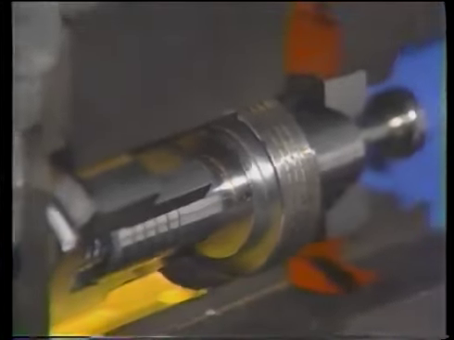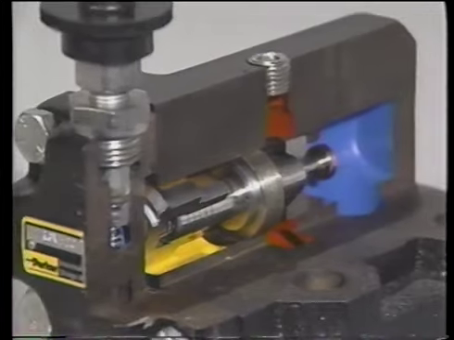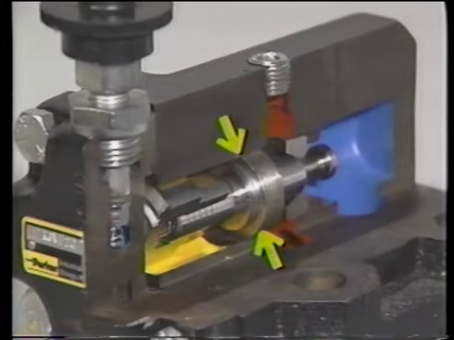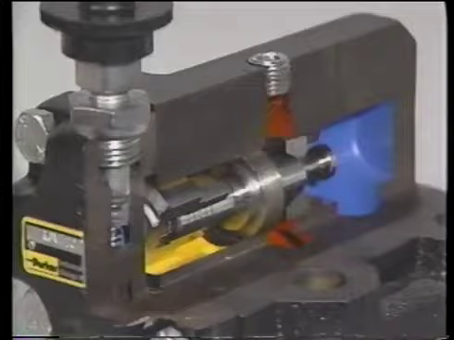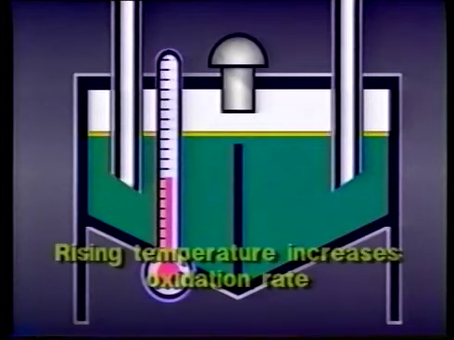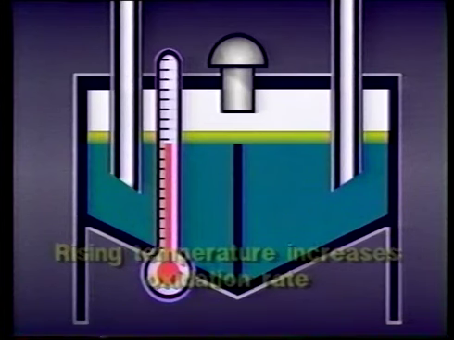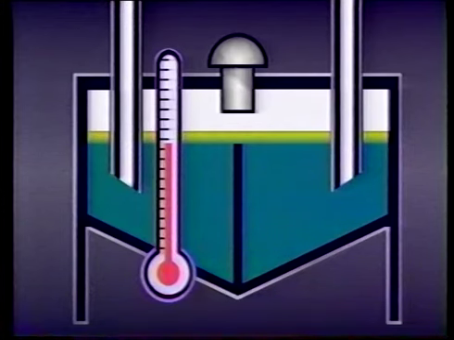Proper operation of many components, like this pressure control valve, for example, depends on a close fit. If acids corrode the metal surfaces, clearances like these will increase, and the system may not operate correctly. Heat speeds up the rate of oxidation in a reservoir very quickly. Generally, oil oxidizes twice as fast as normal for every 20-degree Fahrenheit rise above an average reservoir temperature of 130 degrees Fahrenheit.